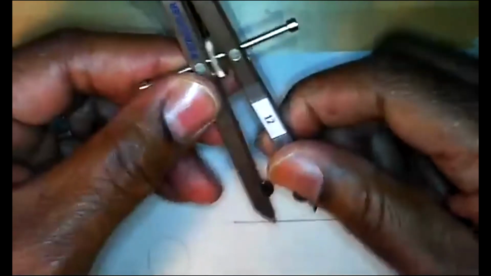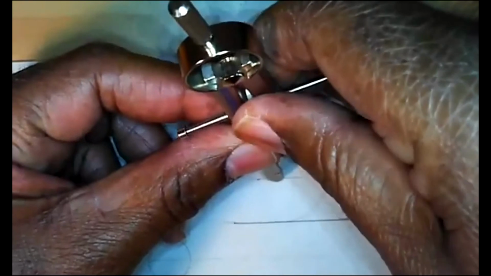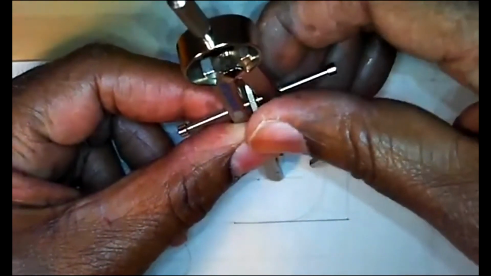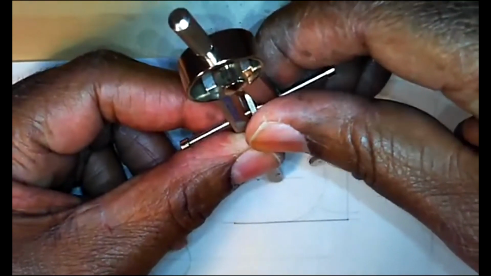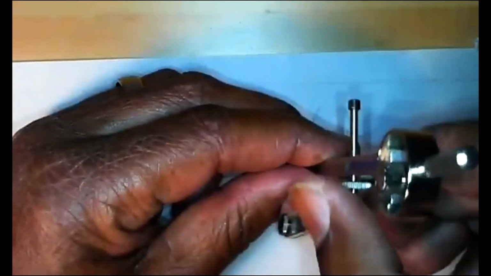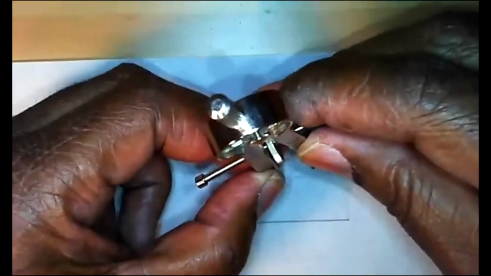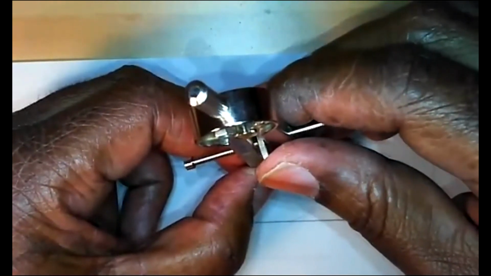And then I will put my needle at the same place here that I had it previously, and adjust my compass so I can get points of tangency. See how that's looking? I need to adjust it just a little bit more.